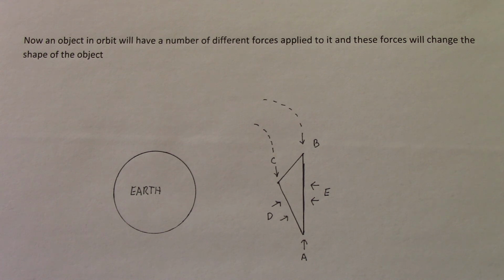Now, there is the force of gravity pushing it down from direction E, but this is countered by the force from the front of the object. So the bottom part of the object is closer to the mass of the planet, and the force at C is greater than at B, and it's this slight difference in the force that causes the object to constantly change direction and stay in orbit.